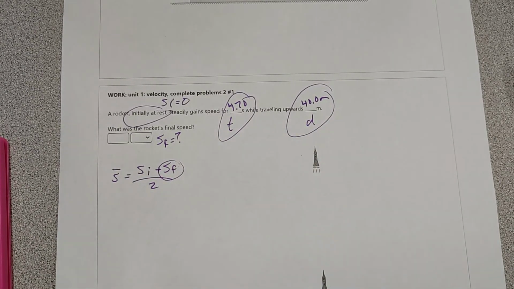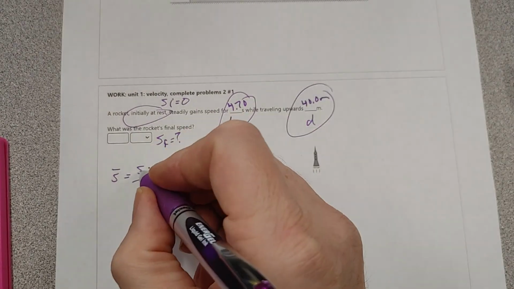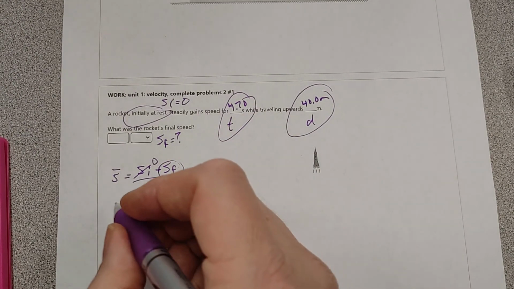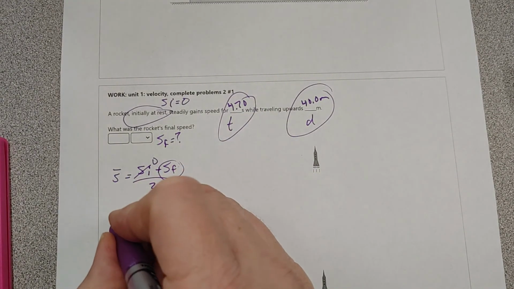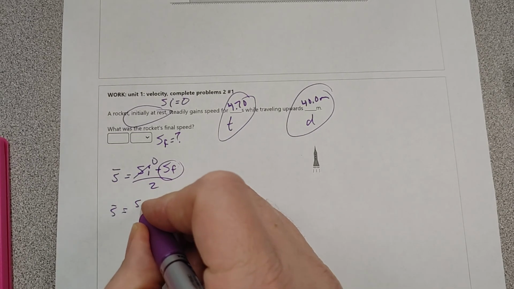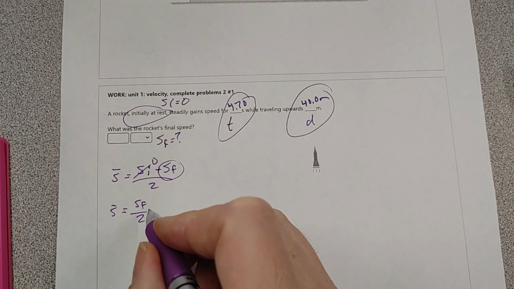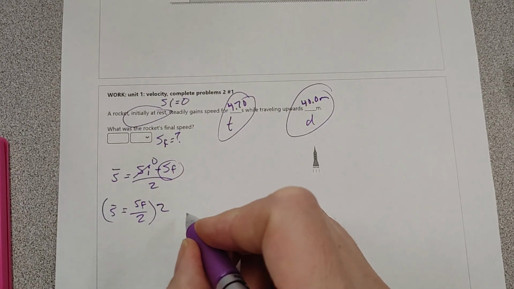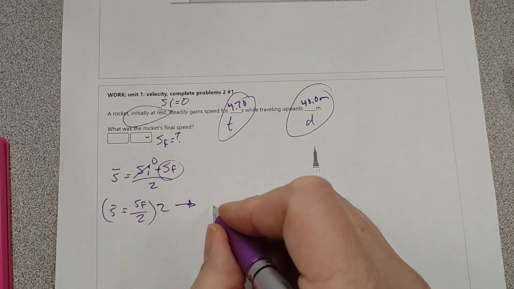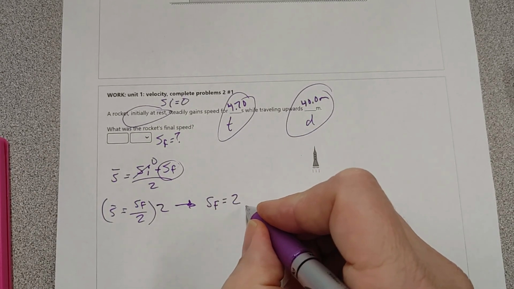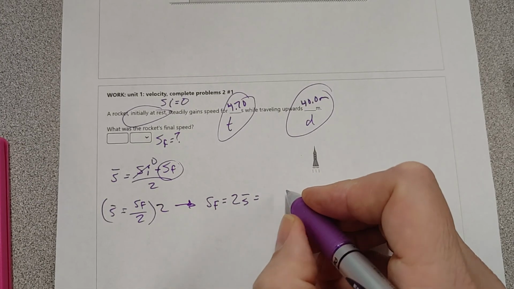We're going to solve this for final speed. But we can take a shortcut already because they said the initial speed was equal to 0. So clearing that out of here, we've just got that average speed is equal to the final speed divided by 2. And we'll multiply both sides by 2, giving us that the final speed is equal to 2 times the average speed.